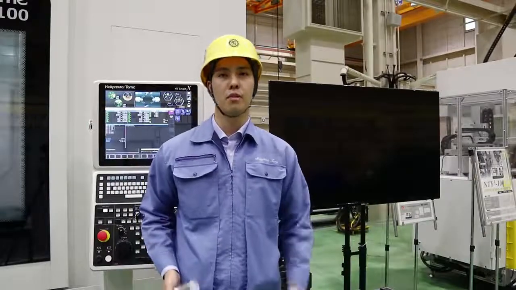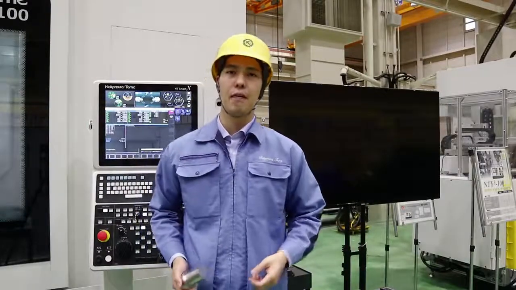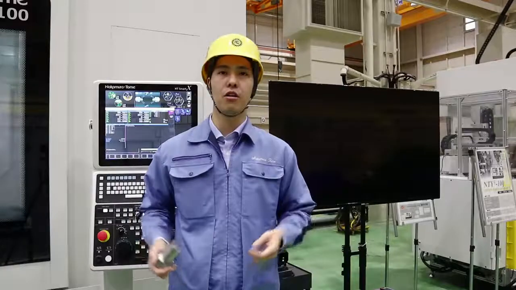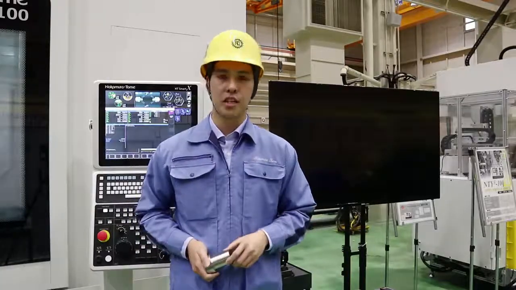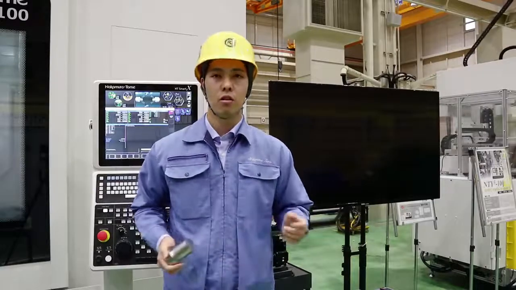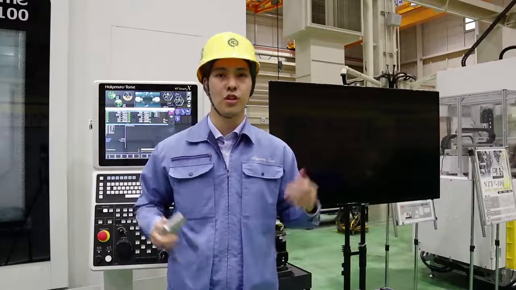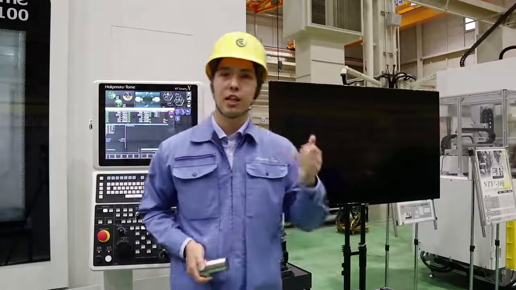Okay, I'm in front of the machine MX100. MX100 has two spindles and one lower turret. Today, I will be machining 304 stainless steel with oscillation function. Let's start machining.